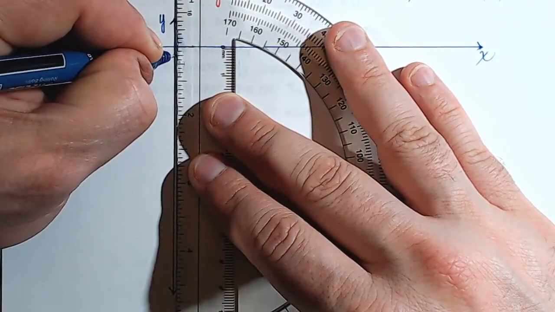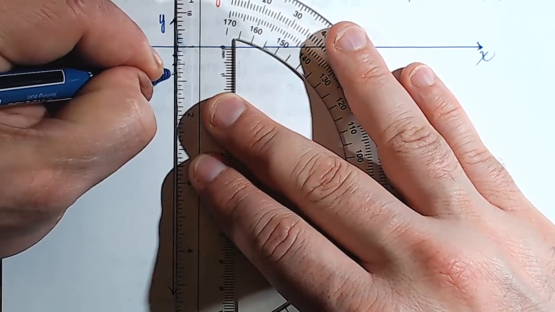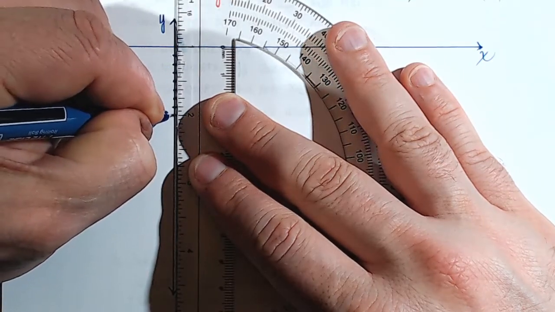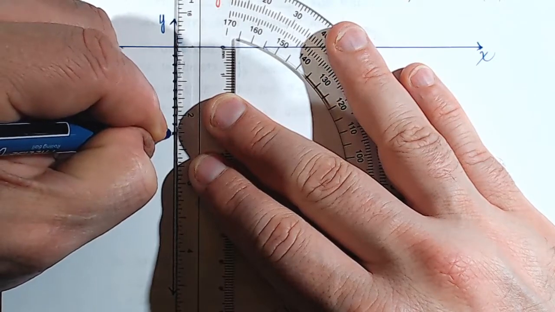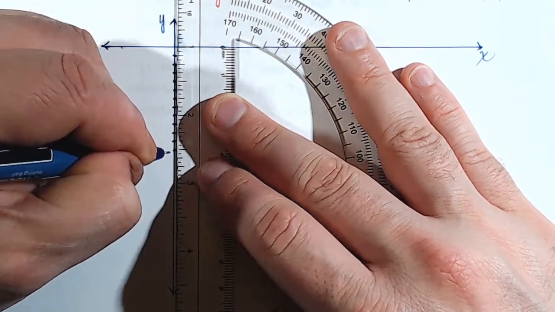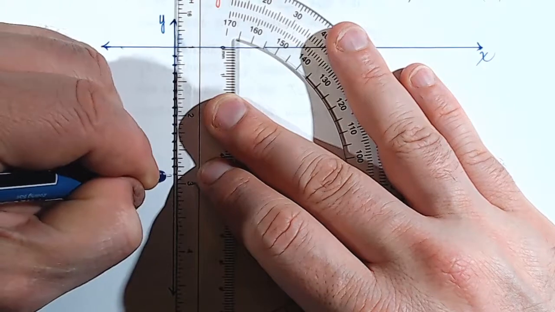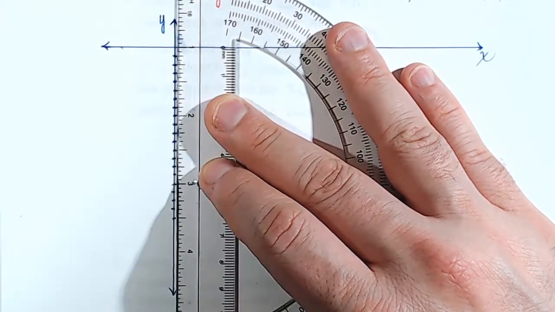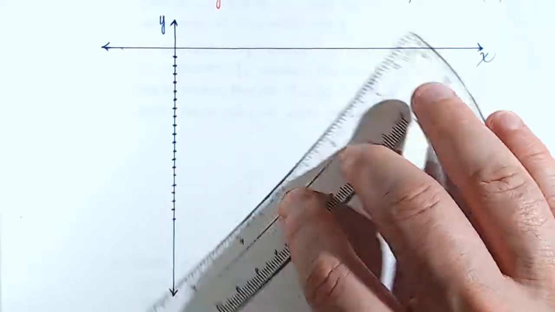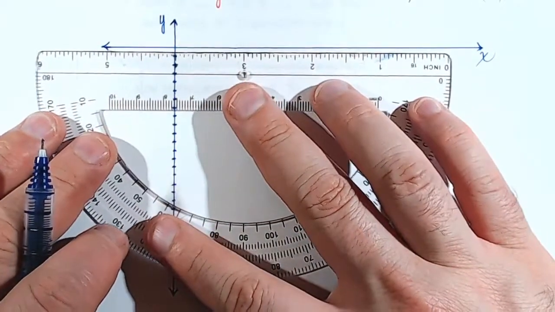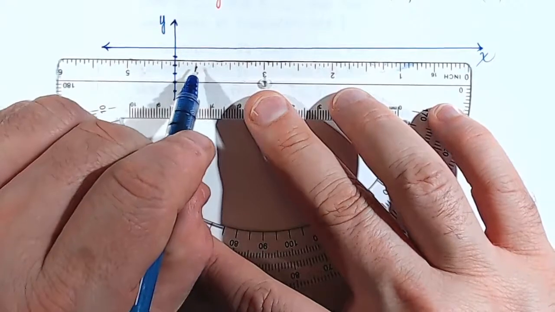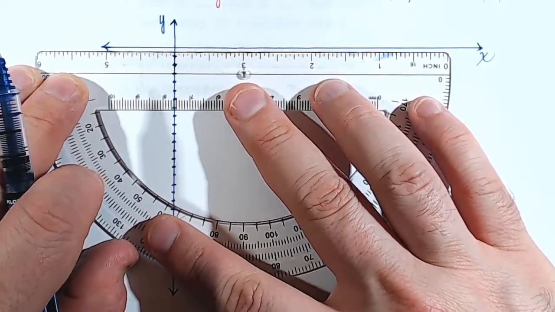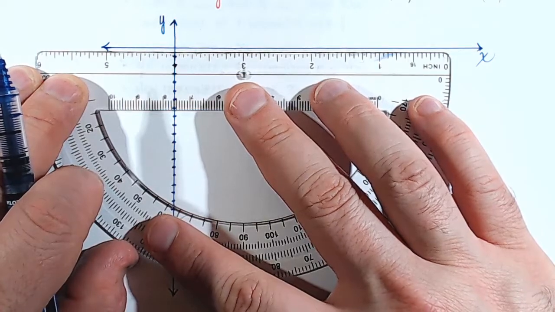So down 1, 2, 3, 4, 5, 6, 7, 8, 9, 10, 11, 12, 13, 14, 15, 16, 17, 18, 19, 20. Should be enough. And then over here on the x-axis, I'm going to line up, see this line underneath the 4 or above the 4? I'm going to line that up on the y-axis so I can see the line through it.